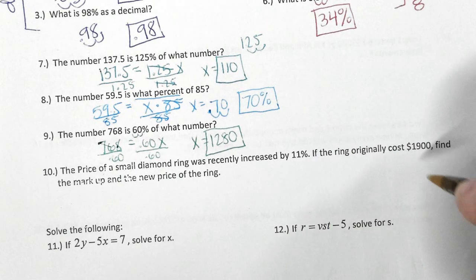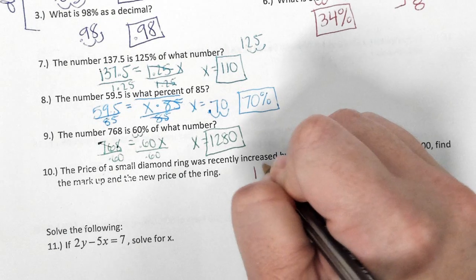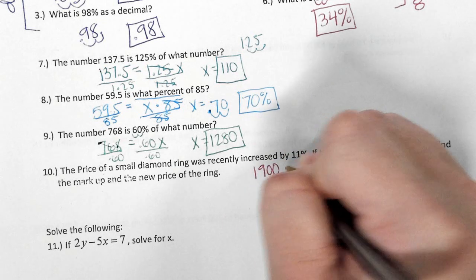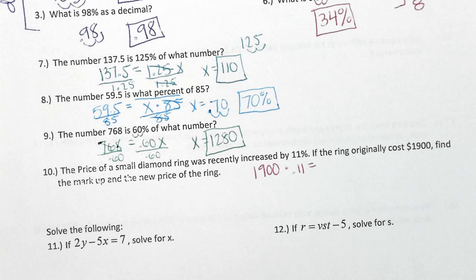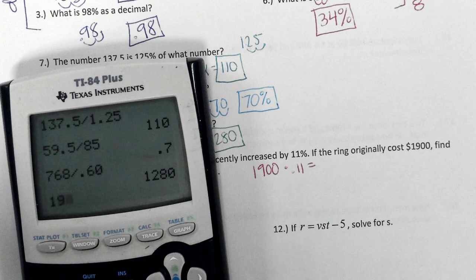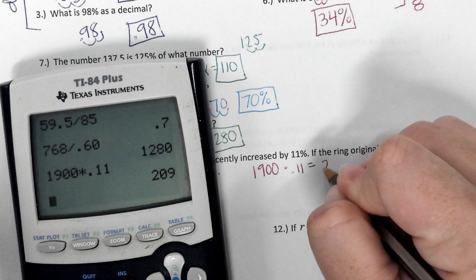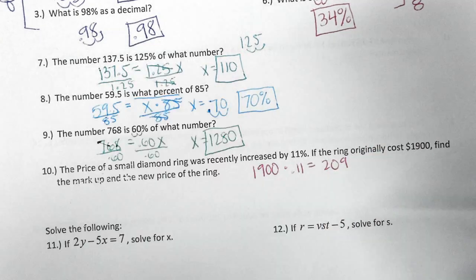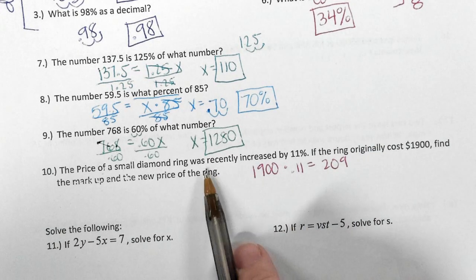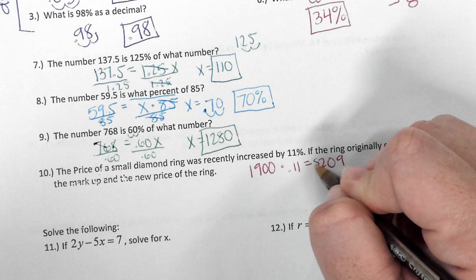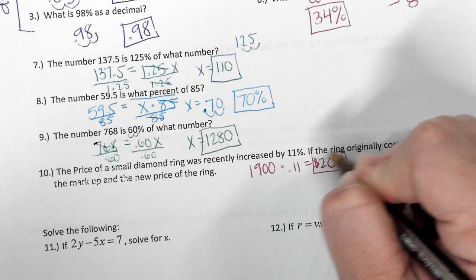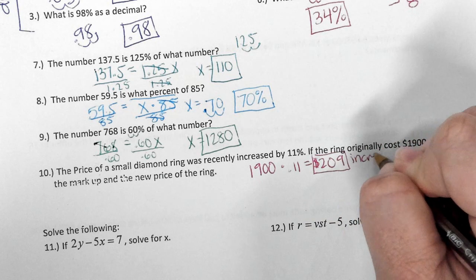So remember, to do that, you take your original cost times your percent, which is 0.11, and that's going to give you 11% of that. So 1,900 times 0.11 gives me 209. And it says it was increased, so this is your increase in price.